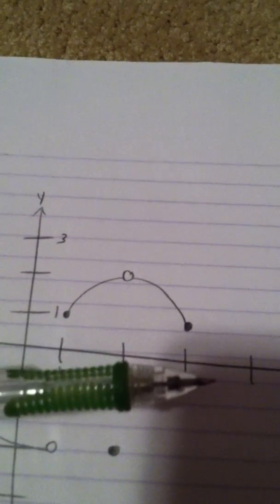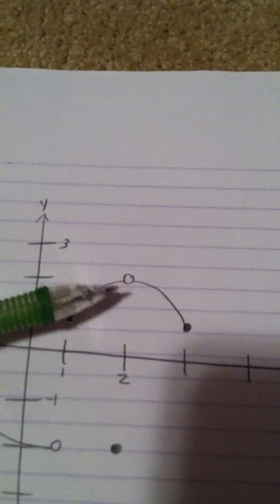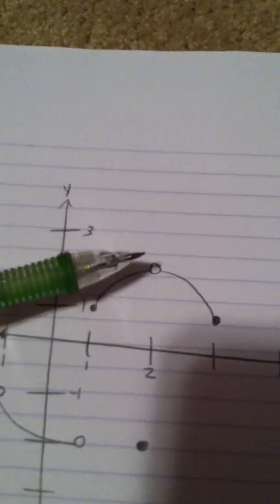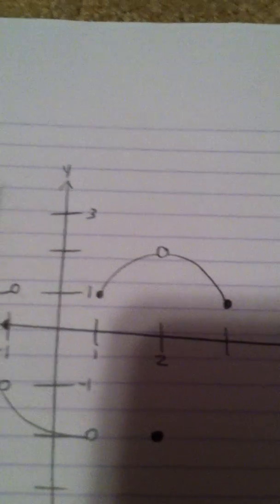Now, from the right side, the line approaches 2 again. And since both limits from either side of the point equal 2, the limit of f of x is 2. That was kind of difficult to explain.